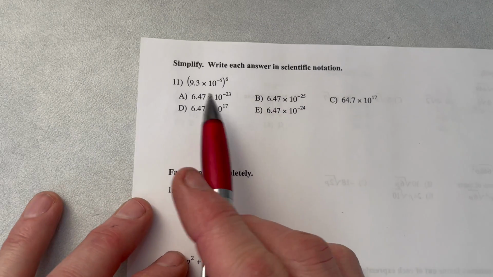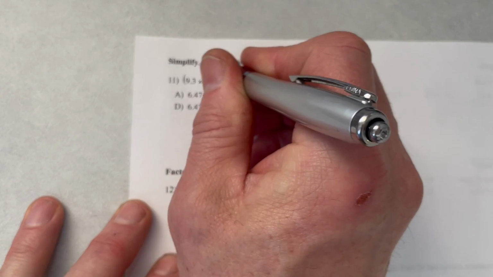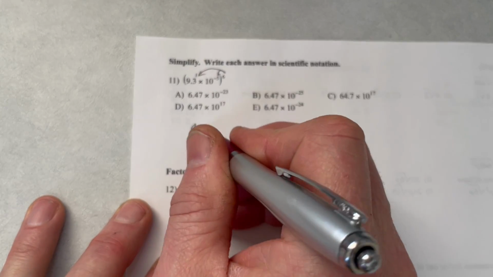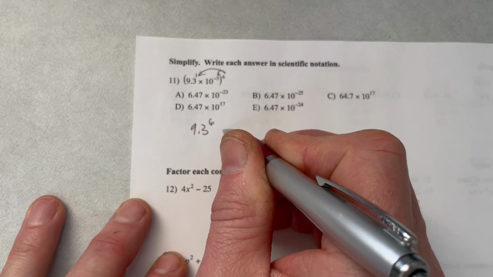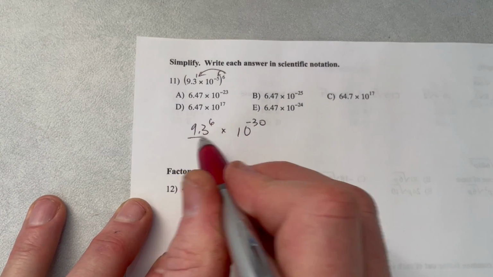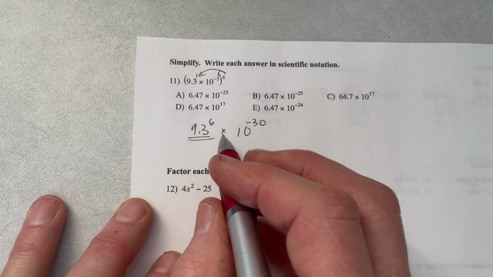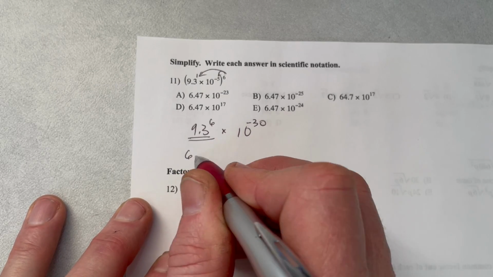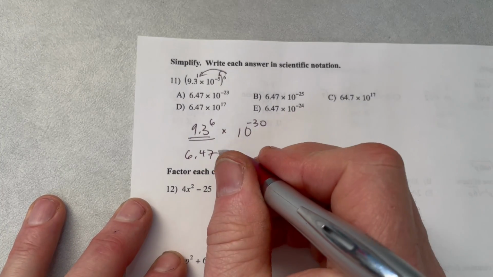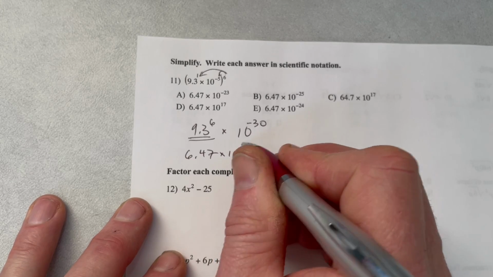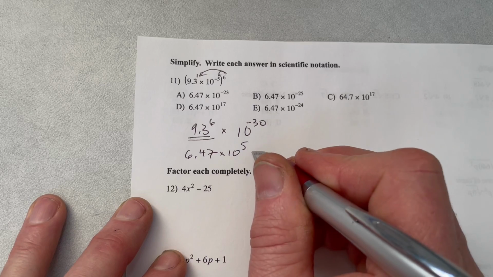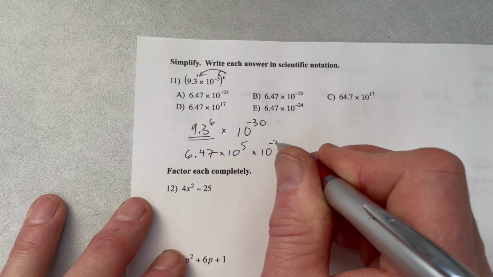Scientific notation. The trick is that this comes in as an exponent, okay, and then we multiply. There's a little invisible 1, so it's 9.3 to the 6th power times 10 to the -30th power. When you do this on your calculator, you'll see that it's going to be about 6.47, and then if you do the math, you're going to have that times 10 to the 5th if you convert this number into scientific notation, and then times 10 to the -30.